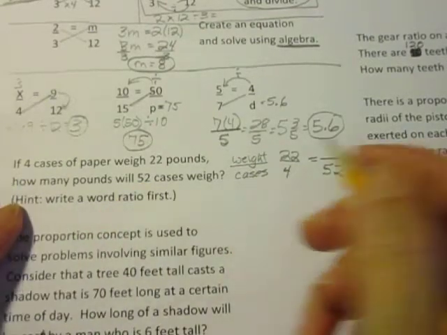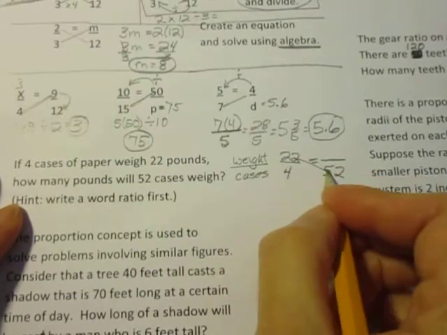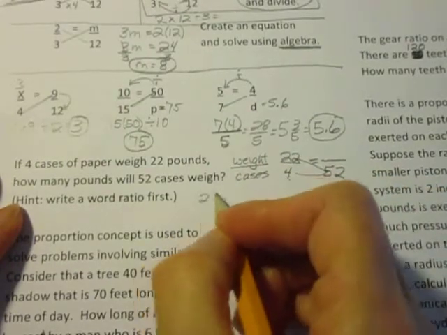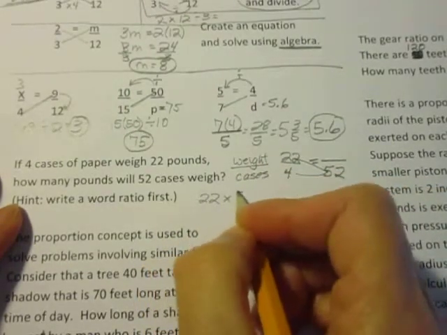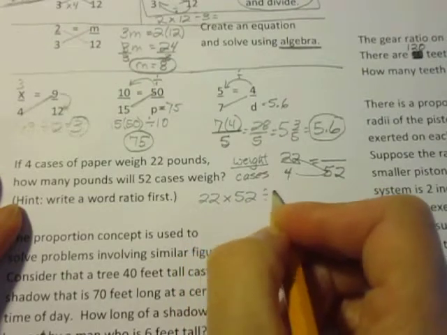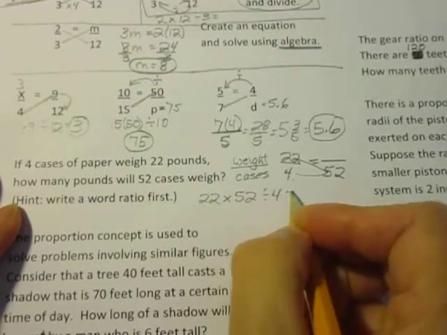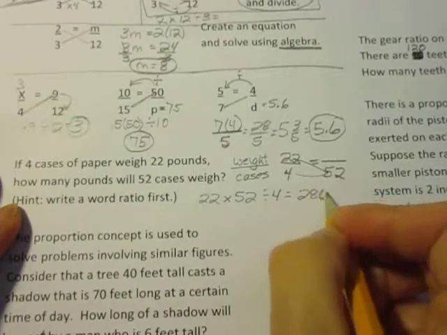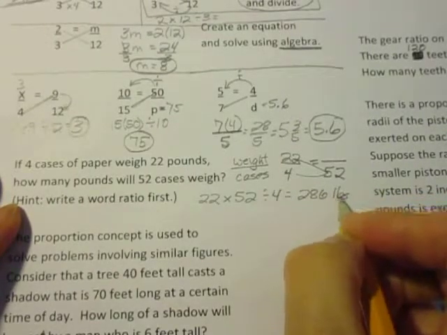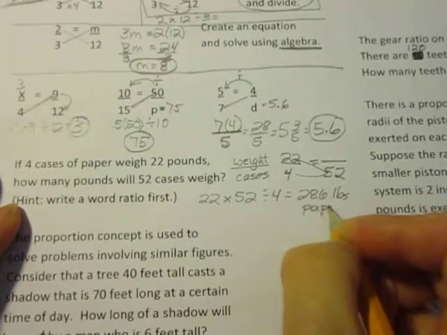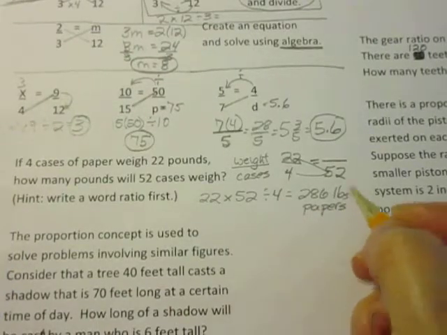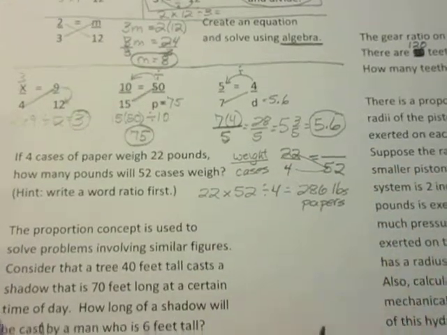So in your calculator, you would go ahead and cross multiply and divide. You'd be punching in 22 times 52, divide by 4, and you should end up with 286 pounds of paper. That's why we need those skid loaders or whatever to load those heavy cases of paper.